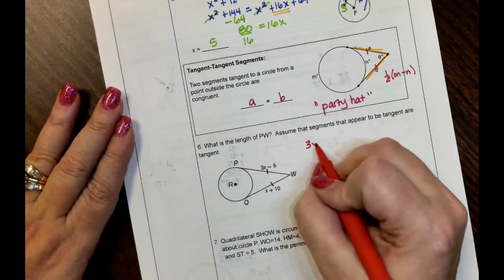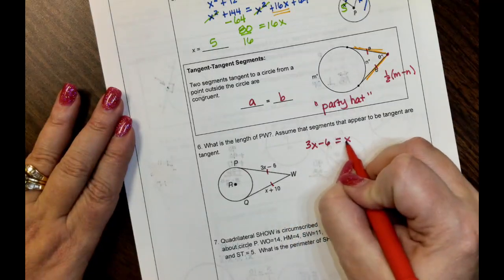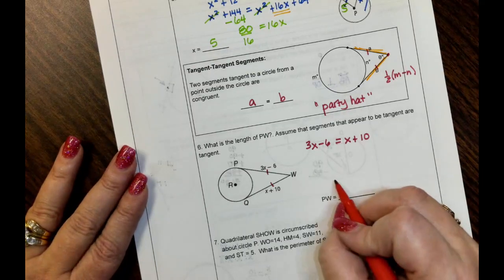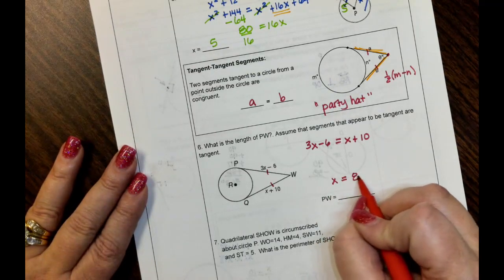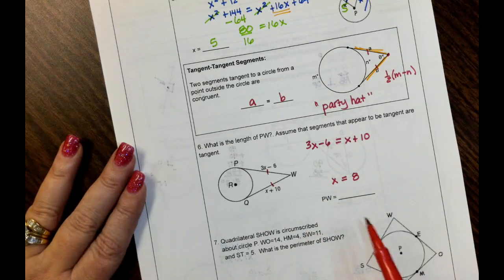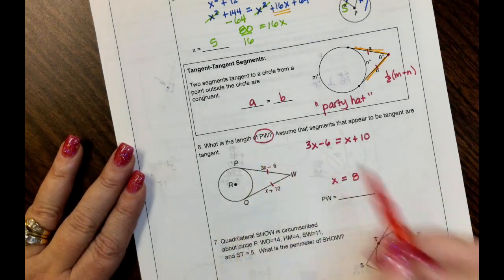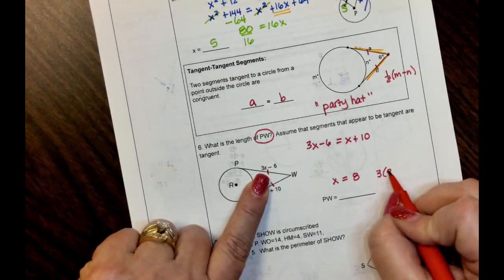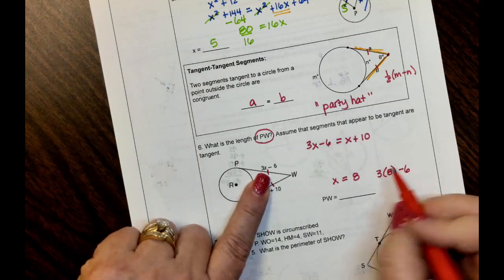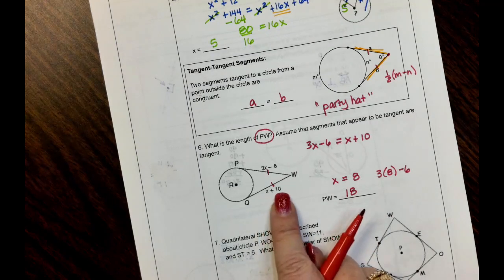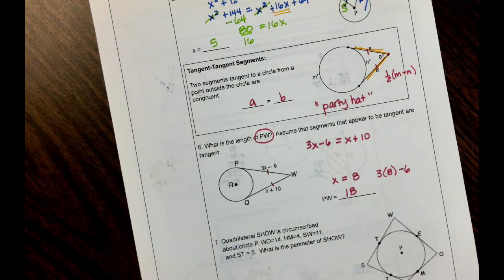3x minus 6 is equal to x plus 10. When you go through and you do the algebra, you get that x is equal to 8. Subtract x from both sides, add 6 to both sides, you get that x is 8. But I didn't ask for x, I asked for PW. PW is right here, so it is 3 times 8 minus 6, so you get that PW is 18. Consequently, QW is also 18 because it's 8 plus 10. And they're supposed to be equal to each other, and they are.